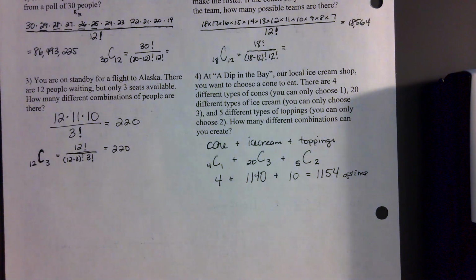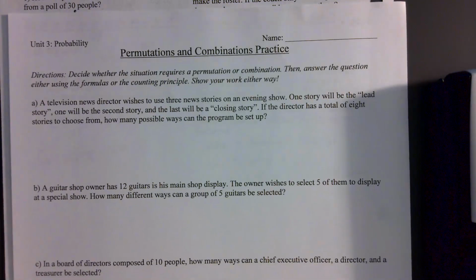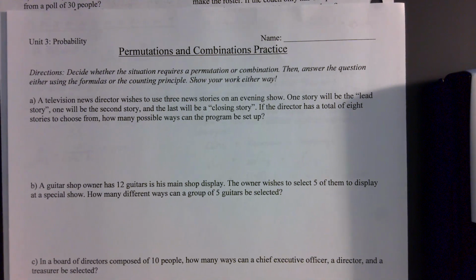Alrighty, so on your worksheet here that you're going to be getting, you're going to be determining whether it's a permutation or combination, and then answer the question using the formulas or the counting principle. Either way, you got to show your work. Okay, you have to show your work. So tell me if it's permutation, combination, and go from there. You have 6 different questions that you have to do. All right, and we'll be doing more practice over this as well.